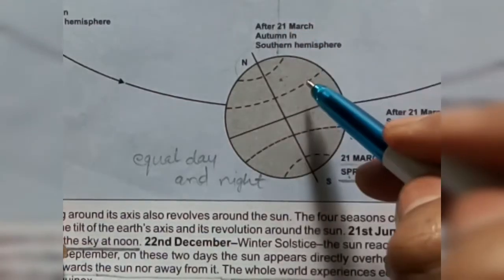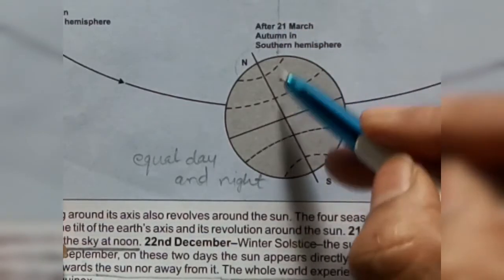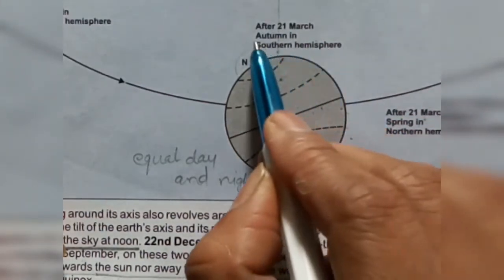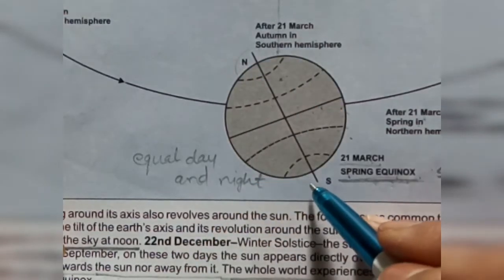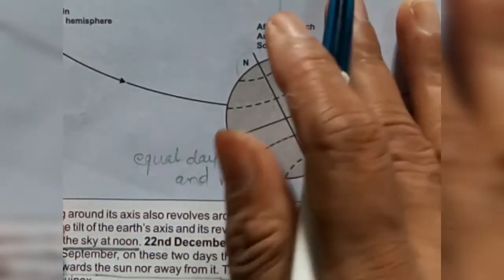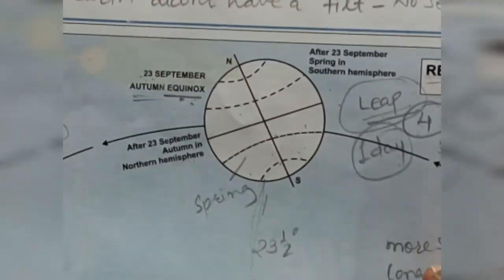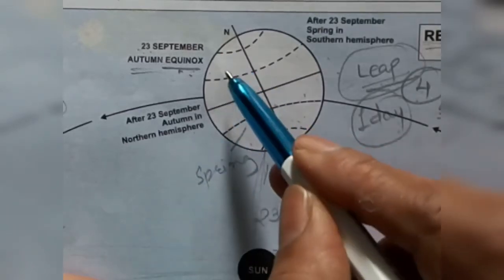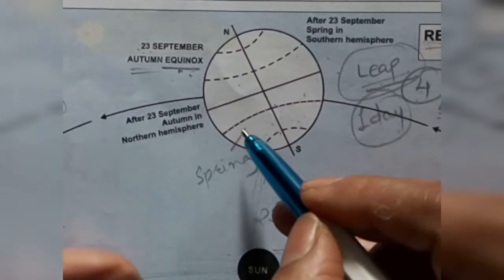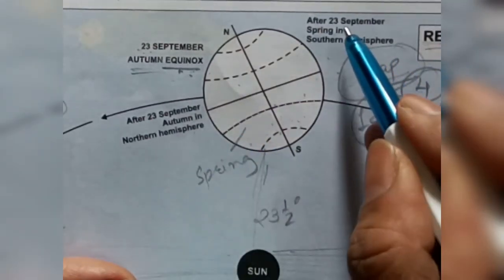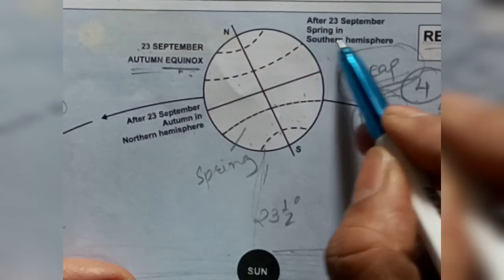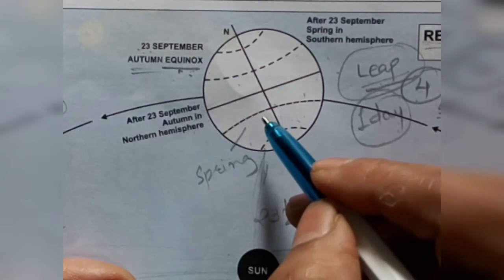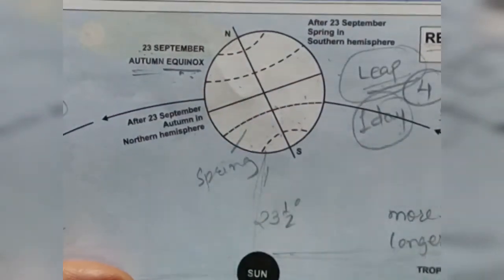The part facing the sun is experiencing the spring season, and the part away from the sun is experiencing the autumn season, that is the southern hemisphere, in the month of March. In the same way, in the month of September, the northern hemisphere is having autumn, and the southern hemisphere is having the spring season. This is the time of the autumn equinox in the month of September.